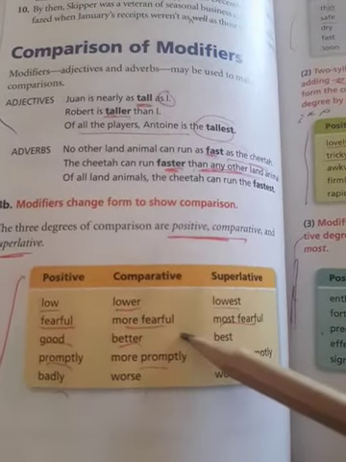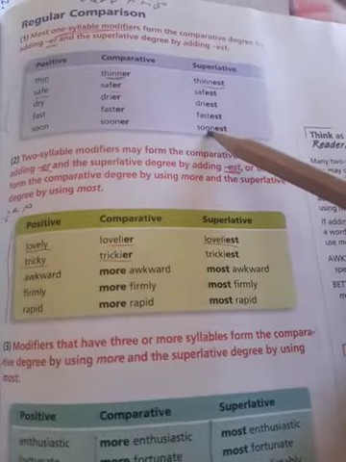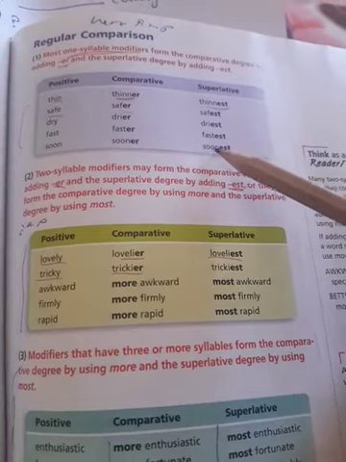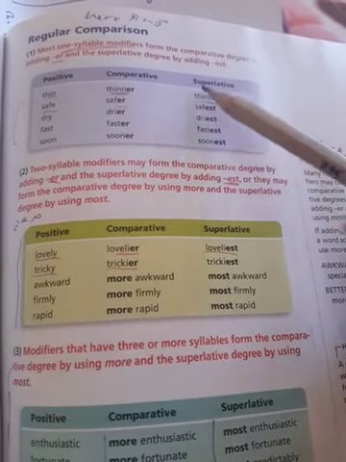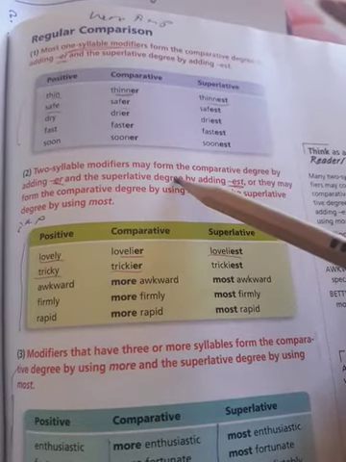Now, let's move to the next page, 265. Here, look at the title on the top of the page, regular comparison. Now, this page is describing the rules you can use to make regular comparison. Sorry, because the page is not clear. Okay, now the first rule. You can look at these rules and follow these rules to make regular comparison.